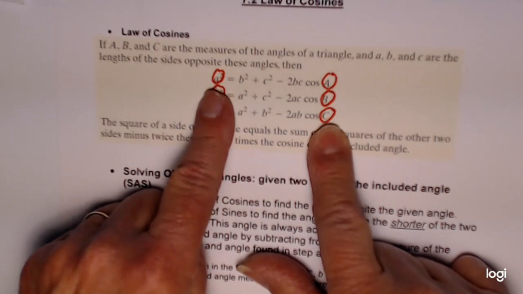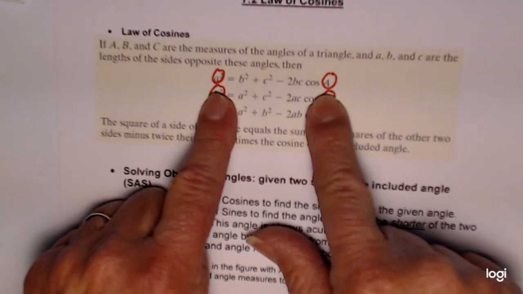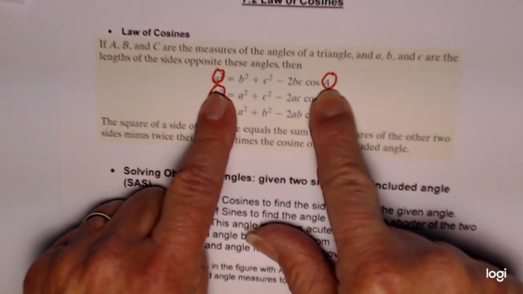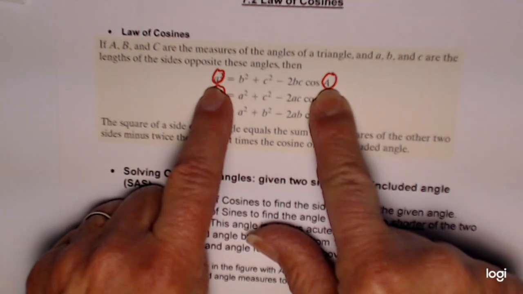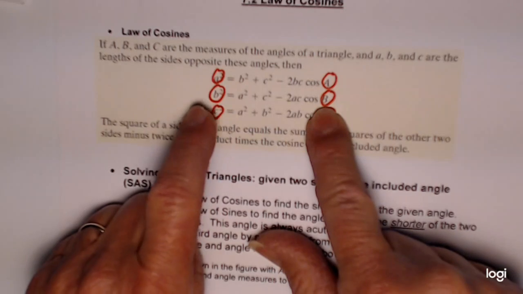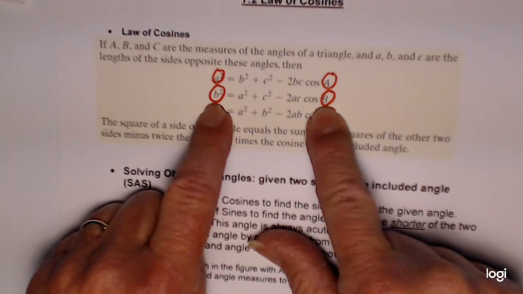So that's the difference in all these. In this first version, we have angle A on the right, so on the left side of the equation is the side of the triangle A. In this version, we have angle B on the right, so on the left side, it's the length of side B.